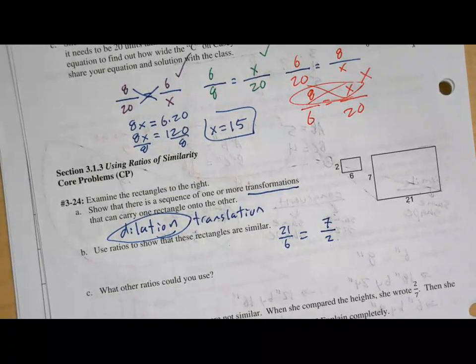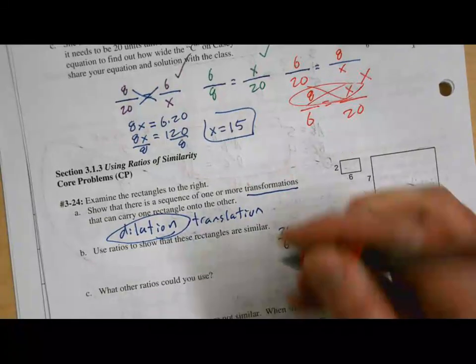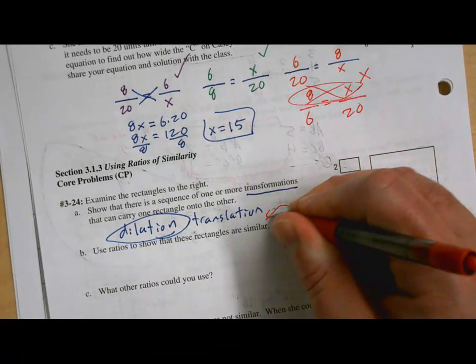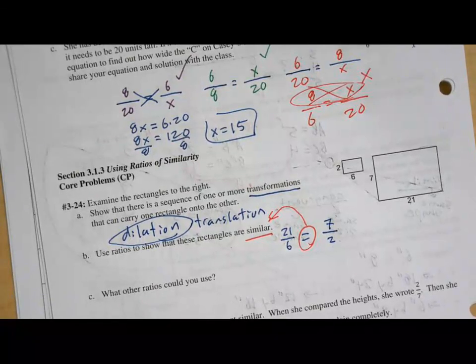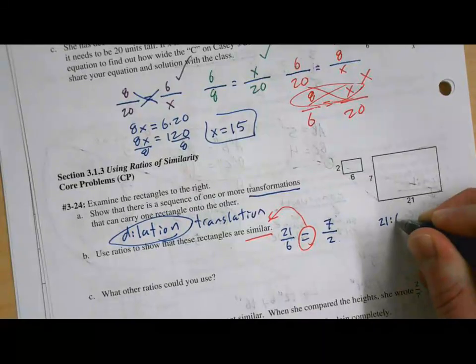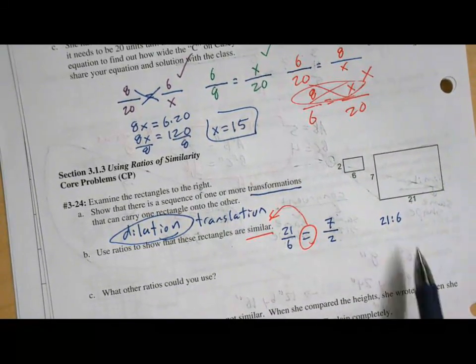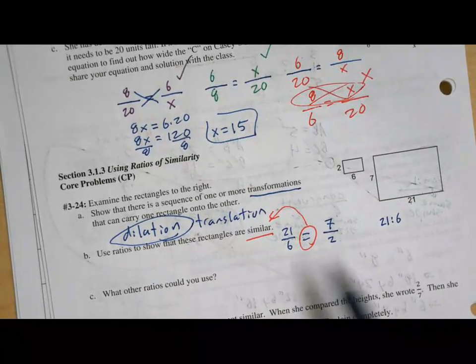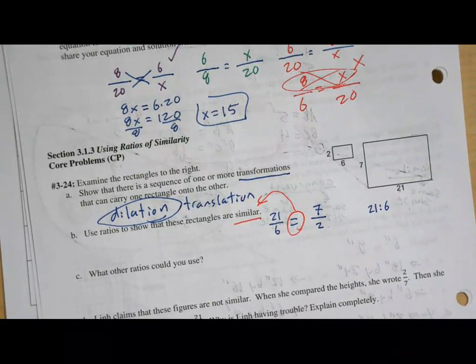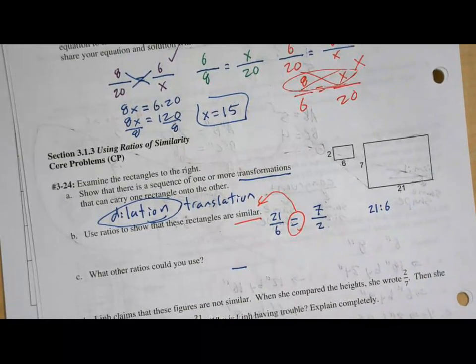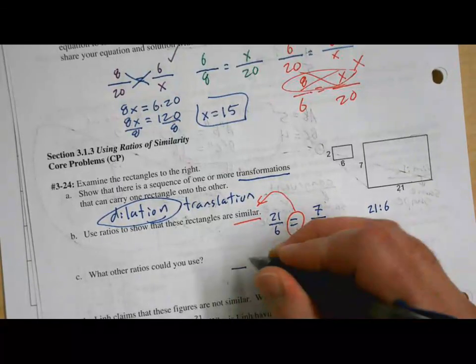All right, and what does that fact that those two things are equal tell us? Since they're equal, that tells us that these two shapes are similar. So we are confirming that those two shapes are similar. In order for two shapes to be similar, their ratios have to be equal to each other. By the way, in the homework help, they wouldn't write 21 over 6. They would write 21 colon 6. I don't like this. This is also a ratio, but fractions make a lot more sense to me than these. Okay. What other ratios could we use? What if we had not done the 21? What if we had chosen, for example, the 7 to put up here?